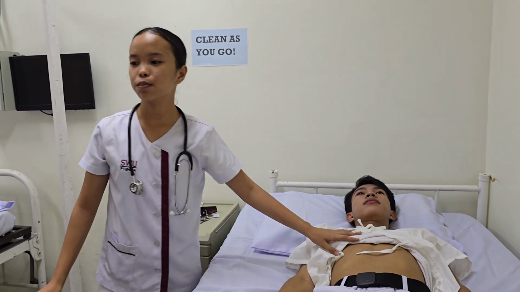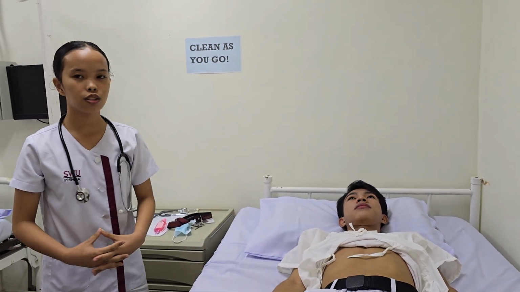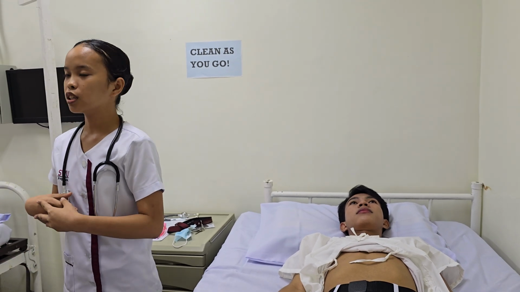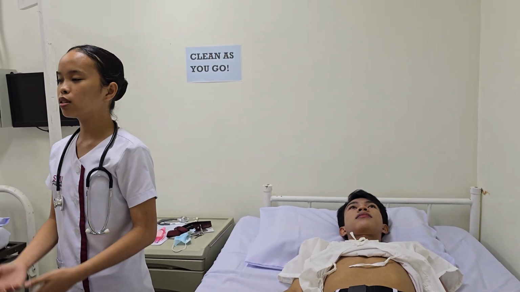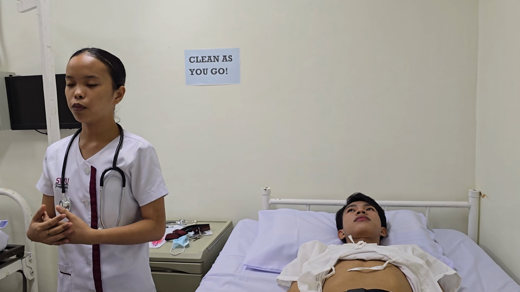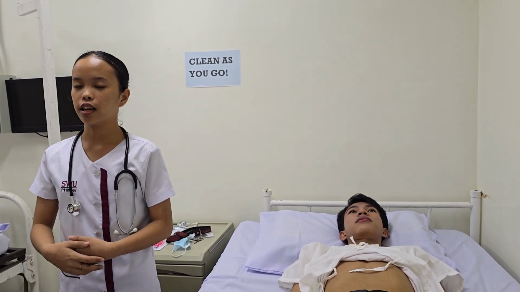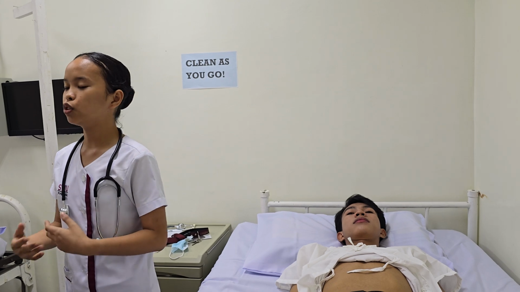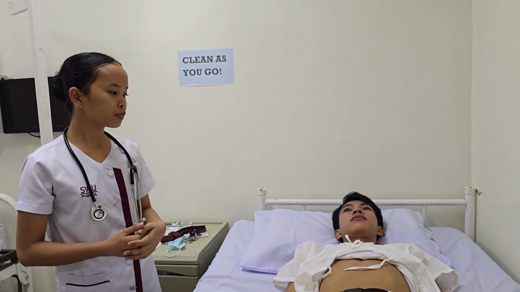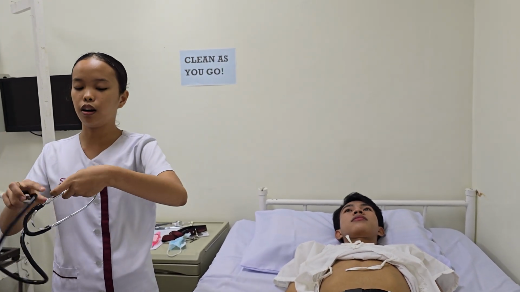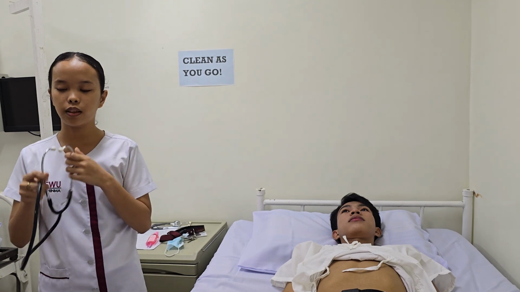And then, after inspecting, we're going to proceed to auscultating the abdomen for bowel sounds in all four quadrants. This includes hypoactive, hyperactive, and borborygmi, which is the normal sound. And then I will use the diaphragm of the stethoscope.